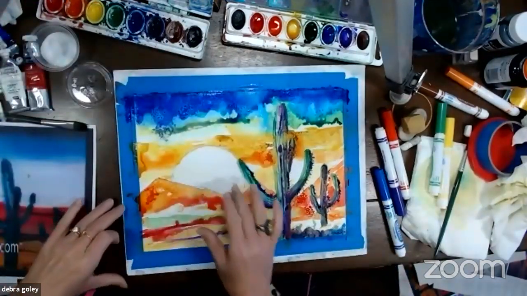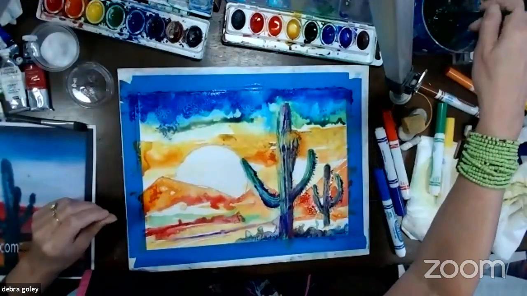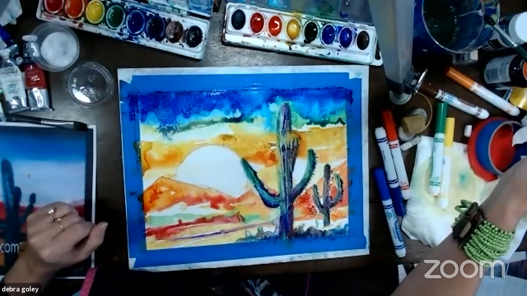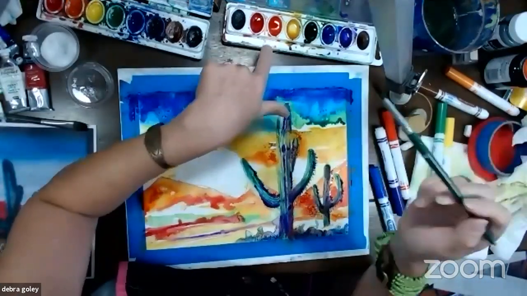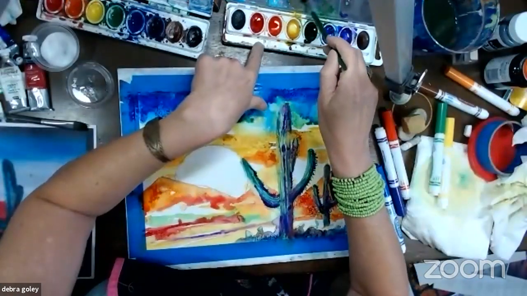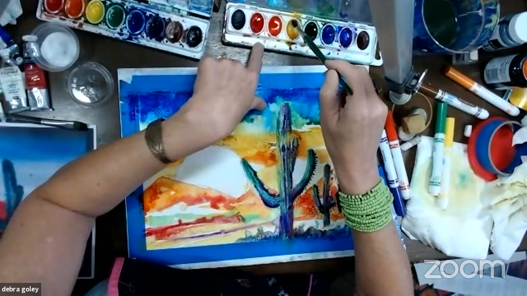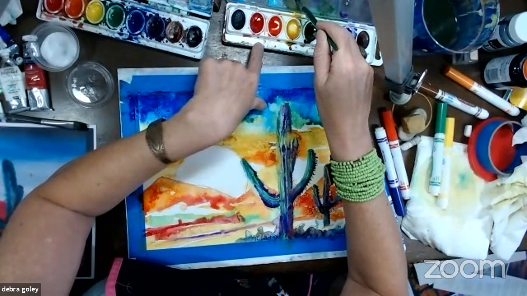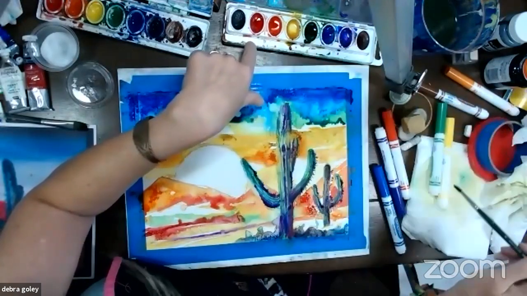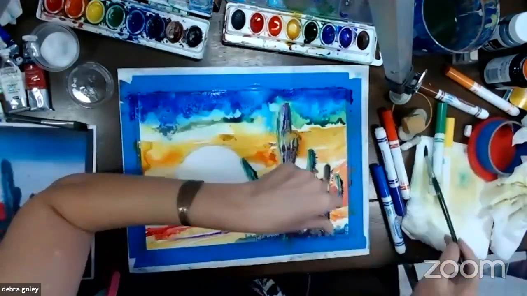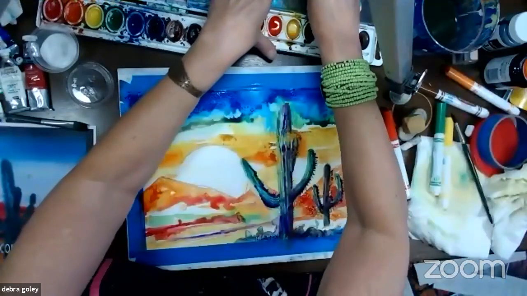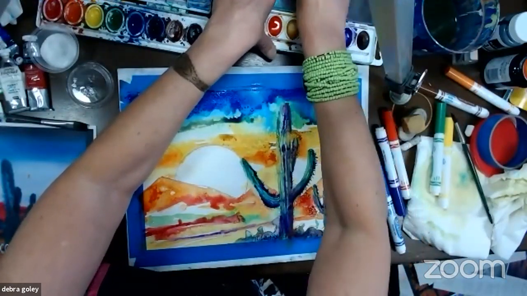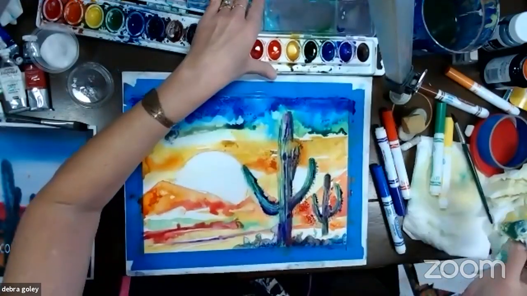Mama mia, throw salt everywhere. Okay, now I'm gonna go over here to my moon. I really, really, really want to water that moon down. I mean, it's called watercolor, so it's mostly gonna be water and very little color. I'm gonna just dip my brush into the yellow and water it down. And my pan over here is dirty, so I'm gonna wipe this down real quick because it was mixing with blue.